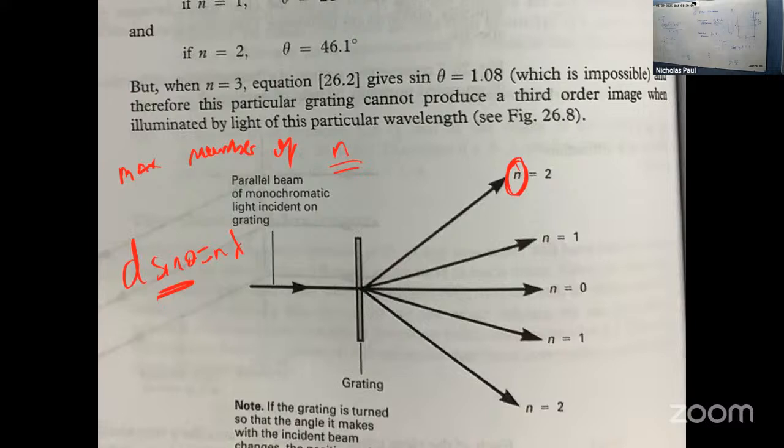What's the largest value for sine theta? The largest value sine theta could be is 1, right? And that corresponds to what angle? Sine of what angle gives you 1? 90. Sine 90 is 1.